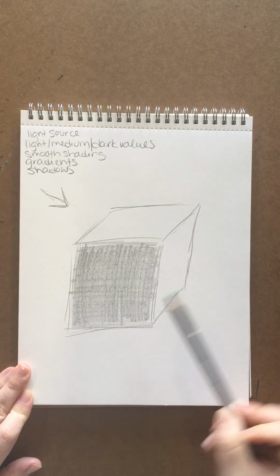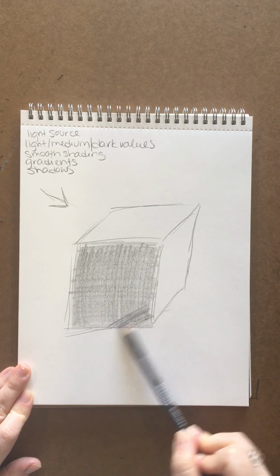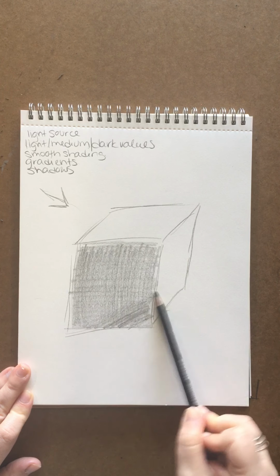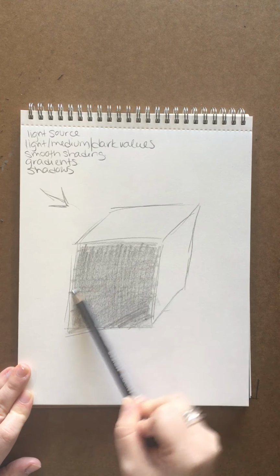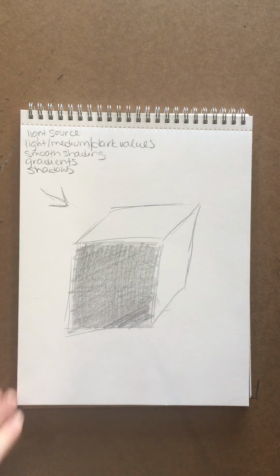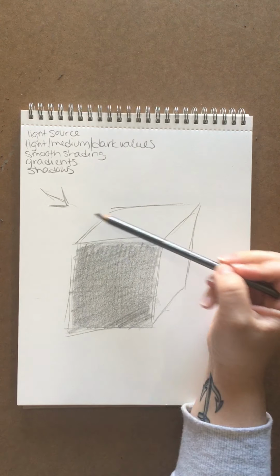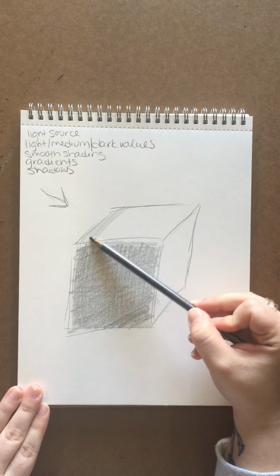I will apologize. I'm trying to go kind of fast because I don't want this video to be super, super, super long. So my shading might not be as smooth and even as I would normally like it. Please do your best. All right, so there's my medium value. Up here's my light source. So I'm going to start shading it in as lightly as I possibly can.